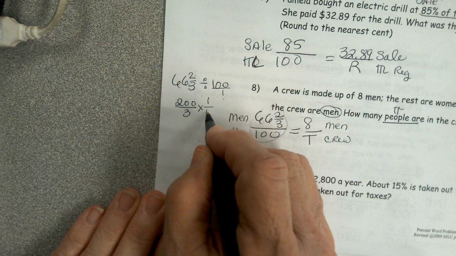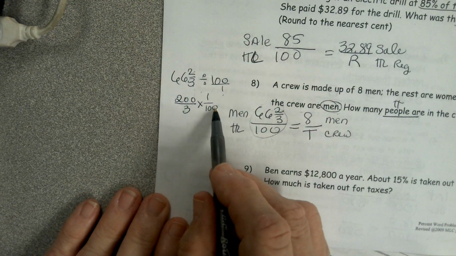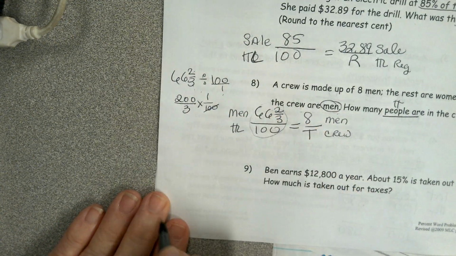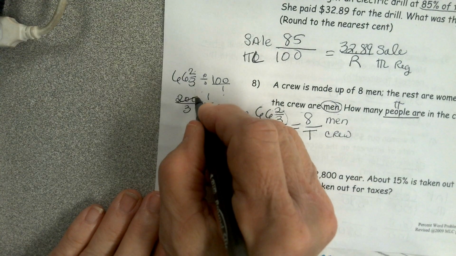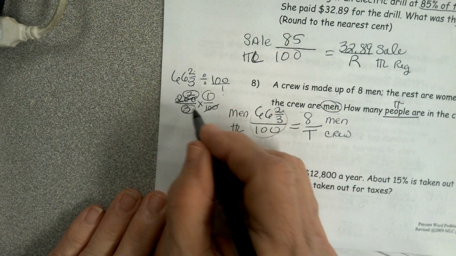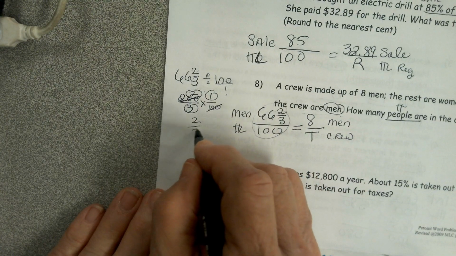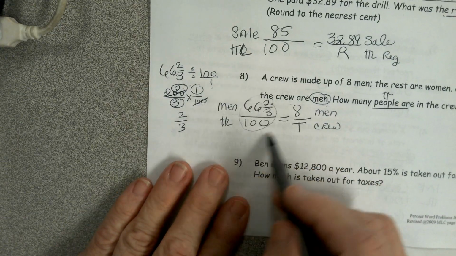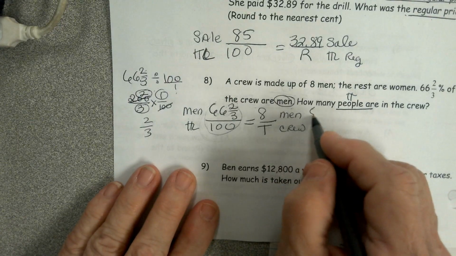And flip. Okay, so right now, does 100 go into 200? Yes. So 100 goes into that once. 100 goes into that twice. Who knows what my final fraction is right here? It's 2 over 3.